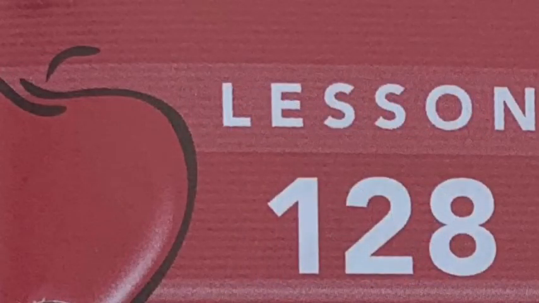Okay, so now you can complete lesson workbook page 128A. So remember to do the facts page that we skipped over, and there's a work page after that.